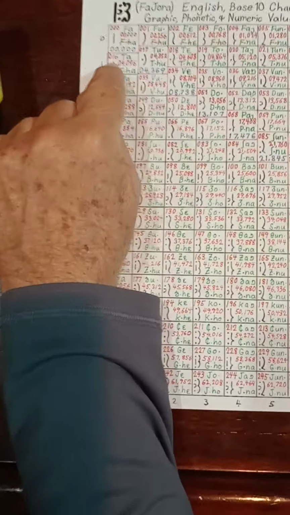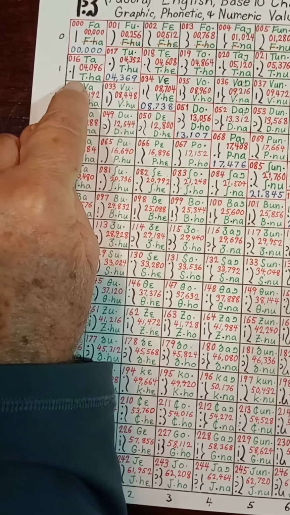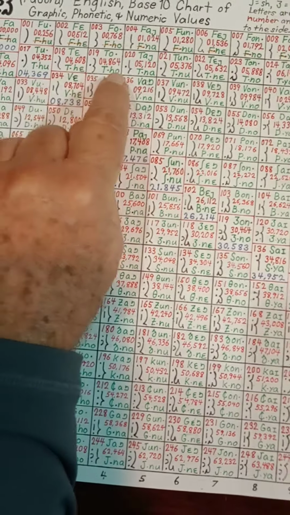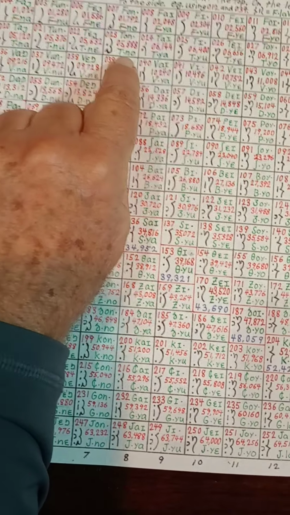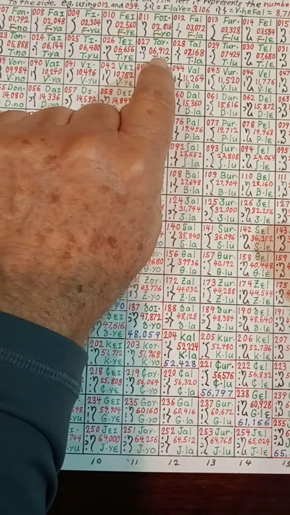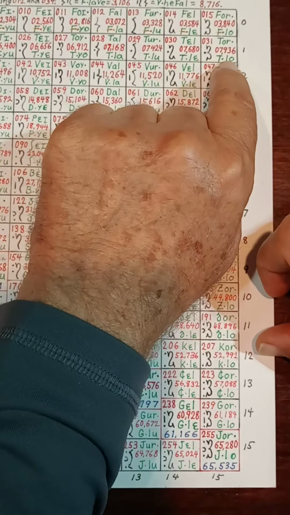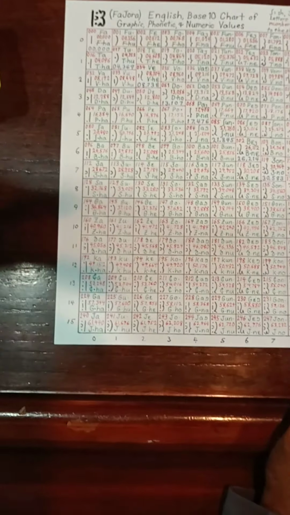But if you have a consonant other than the F, then it is like this. To ha, to hu, to he, to ho, to na, to nu, to ne, to no, to ya, to you, to ye, to yo, to la, to lu, to le, to lo. Okay?